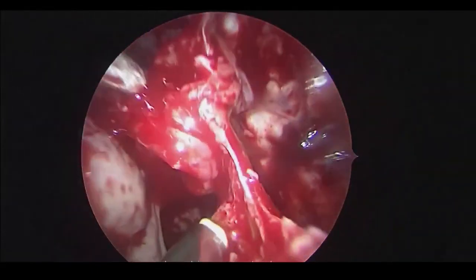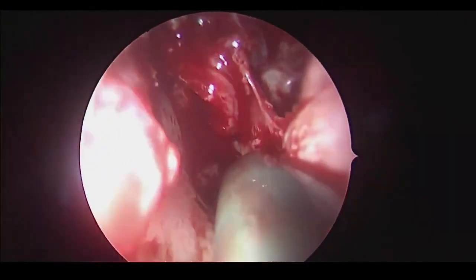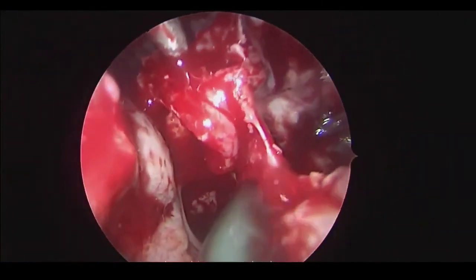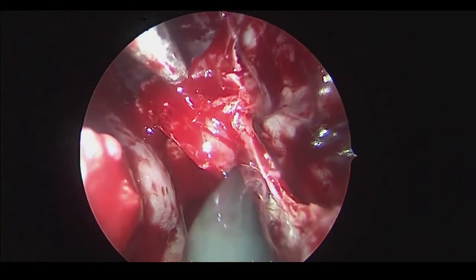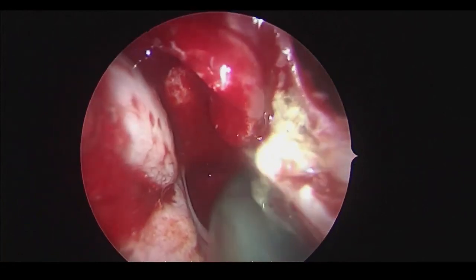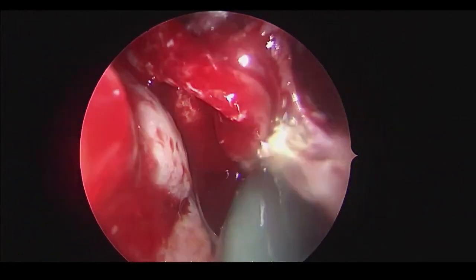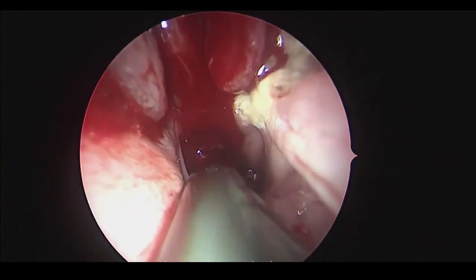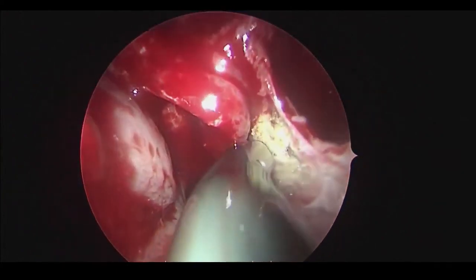What I am doing now, prophylactically, see my coblator? Can you see this 1 square centimeter area?